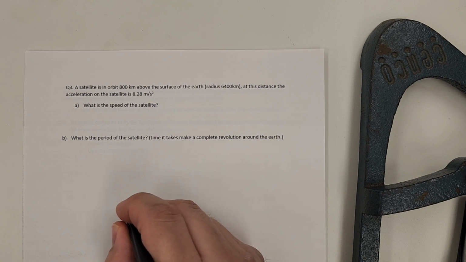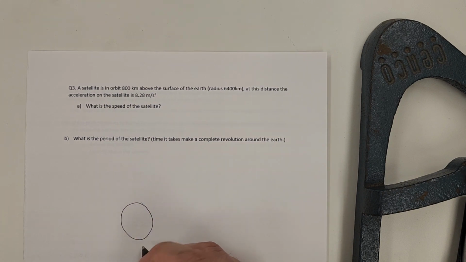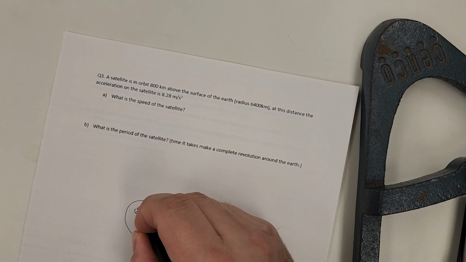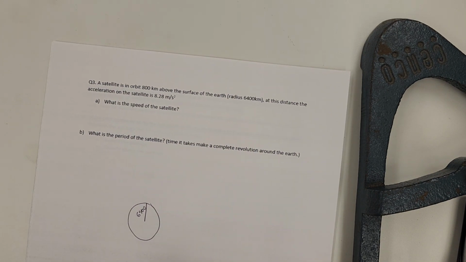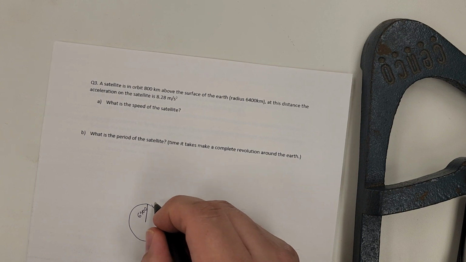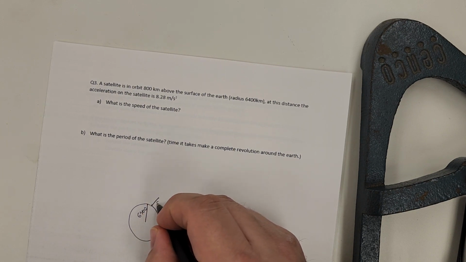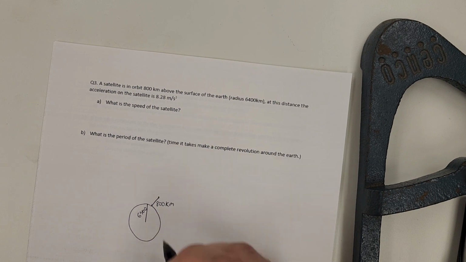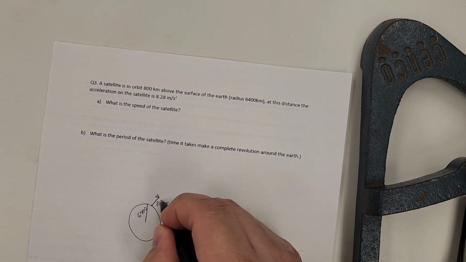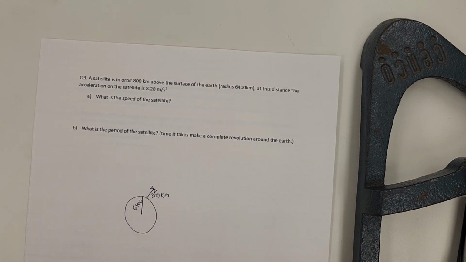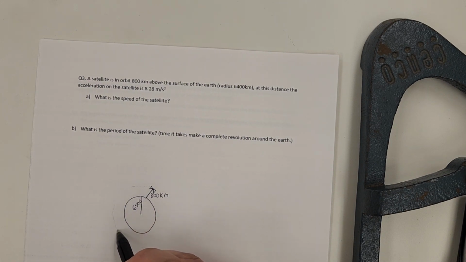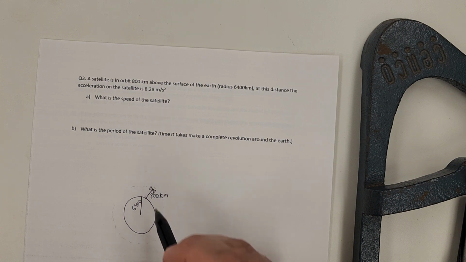Okay, so let me draw this out because a lot of students get this one wrong. With the radius of the Earth, they don't account for it. The radius of the Earth is 6,400 kilometers, and then this satellite is another 800 kilometers outside of that. And there's our satellite circling or orbiting the Earth at that great distance.